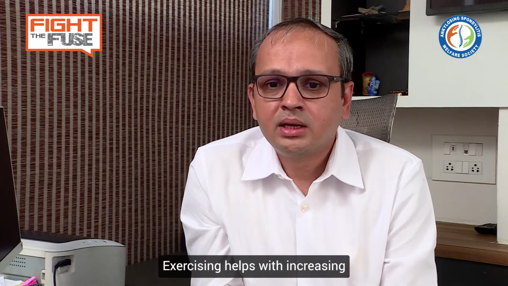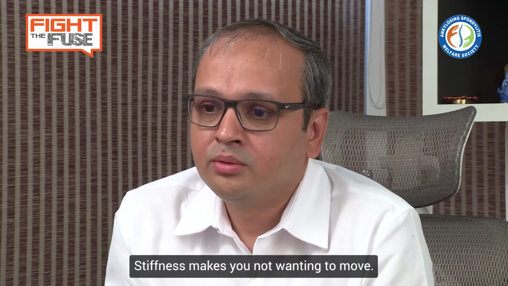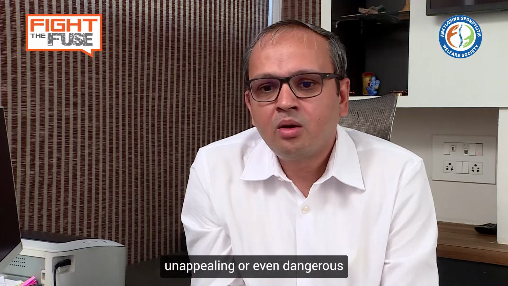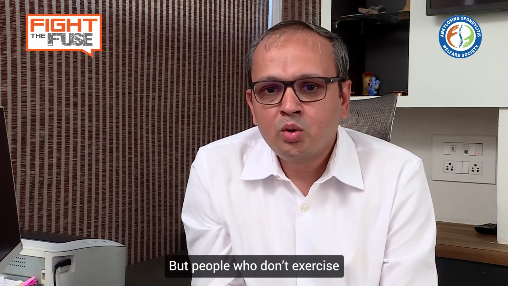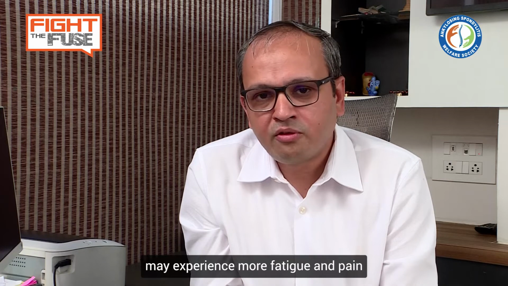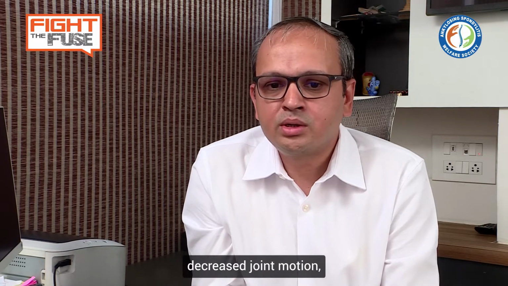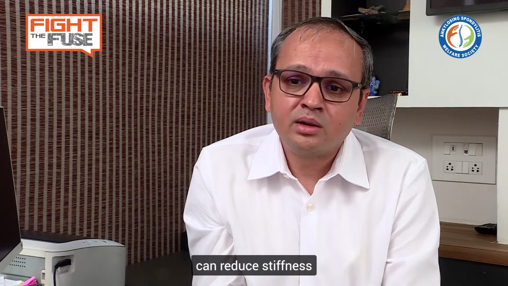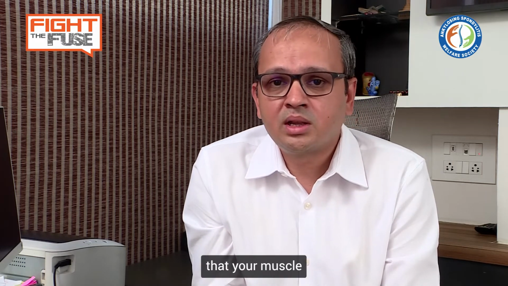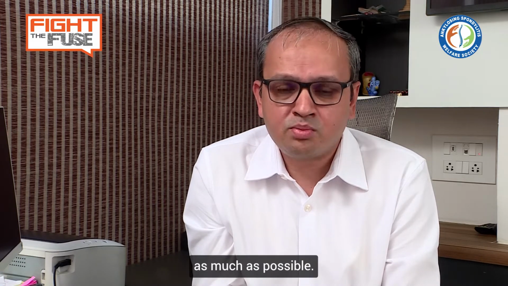Exercise helps with increasing your flexibility and range of motion. Stiffness makes you not want to move. If you don't move, you lose flexibility. Exercise may seem unappealing or even dangerous when you are in pain and you have stiffness. But people who don't exercise may experience more fatigue and pain because lack of movement leads to decreased joint motion, stiffness, and muscle weakness. Range of motion or stretching exercises can reduce stiffness and ensure that your muscles and joints maintain close to their full range of motion as much as possible.